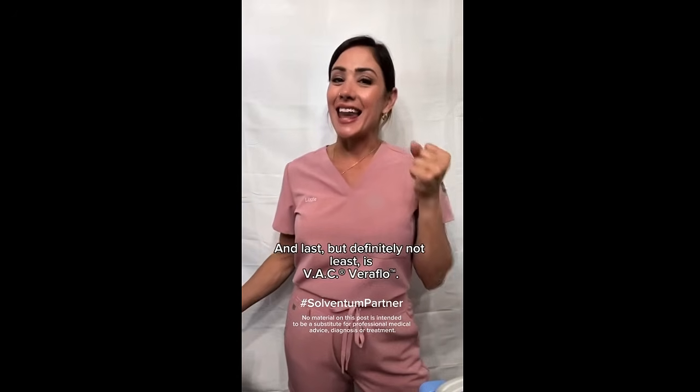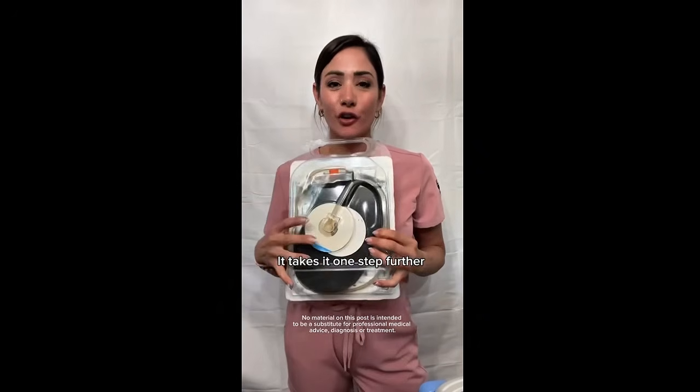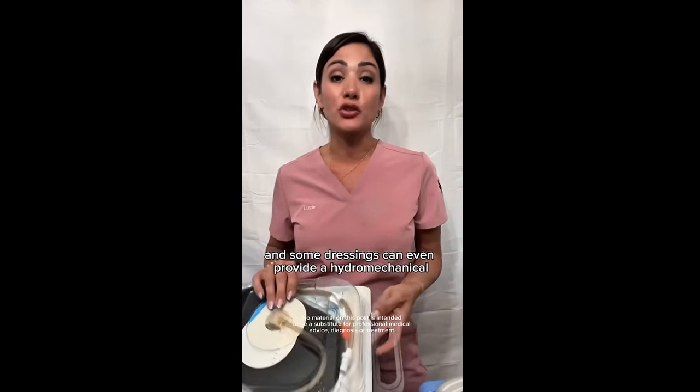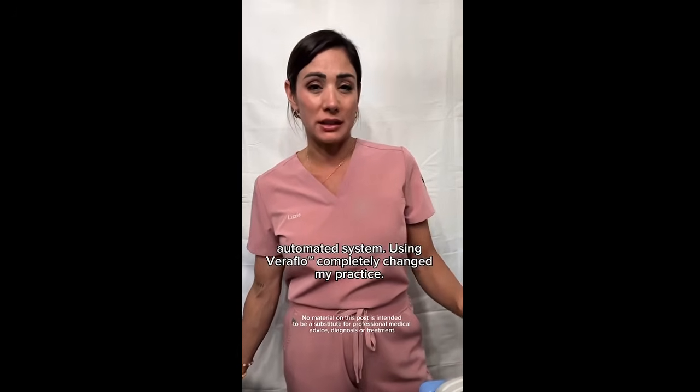years. And last but definitely not least is V.A.C. VeraFlo. It takes it one step further by combining negative pressure wound therapy with instillation, can help enhance a wound bed, facilitate the removal of cellular debris from the wound base, and some dressings can even provide a hydromechanical removal of non-viable tissue in a closed automated system.